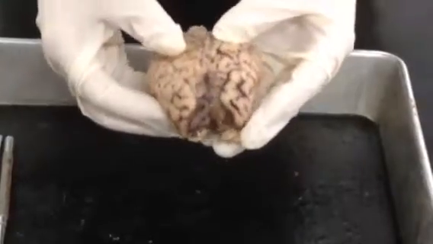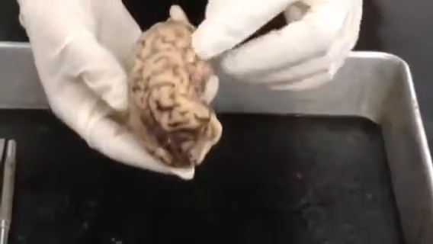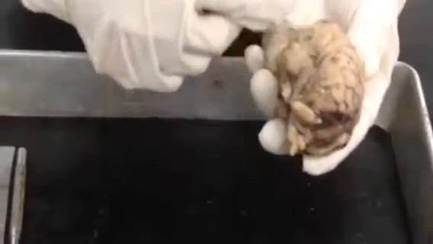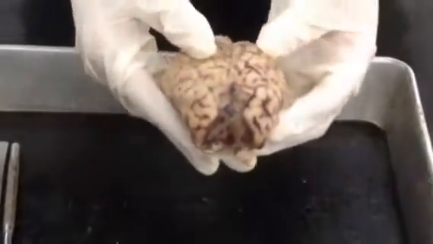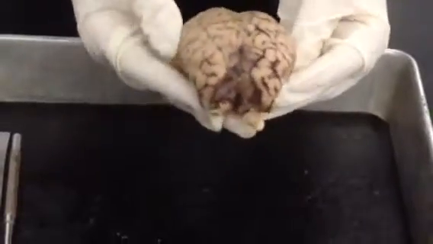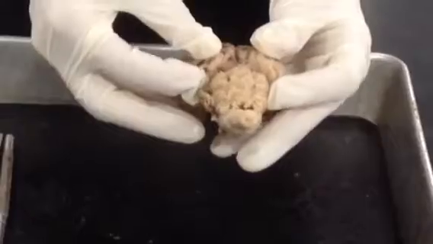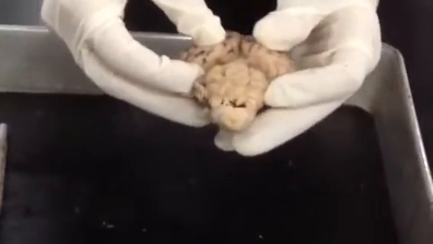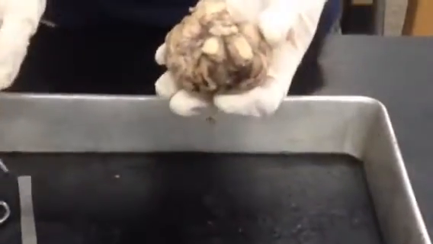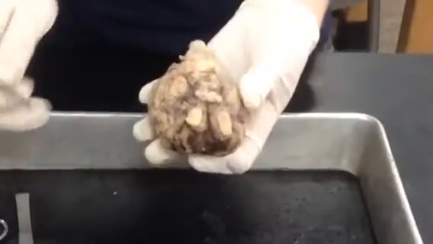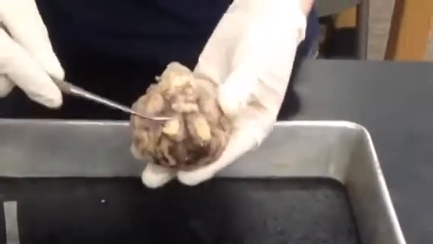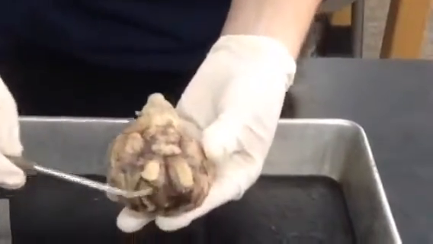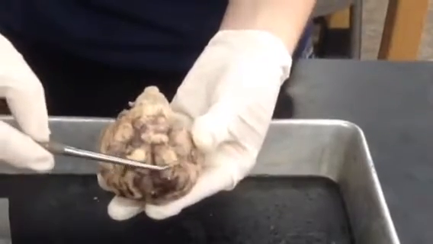On the sides, we have the left and right temporal lobes, which is the auditory area and helps with language, memory, and speech capacity. Back here, we have the left and right occipital lobes, which are the primary visual area. Now, if I turn the brain to its inferior side, we can see the olfactory bulbs, which connect the optic nerve and help with the sense of smell.